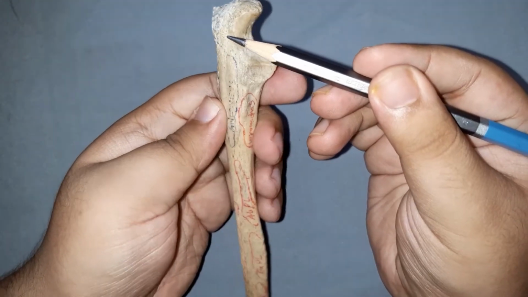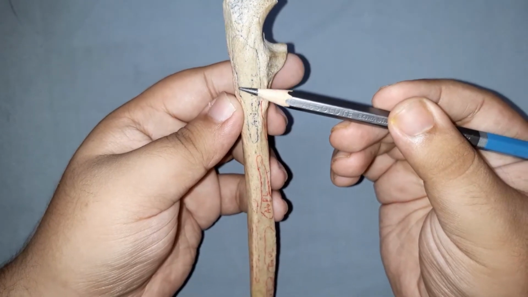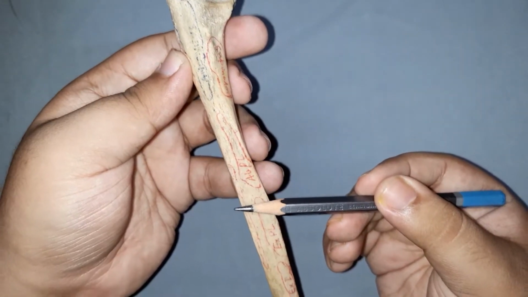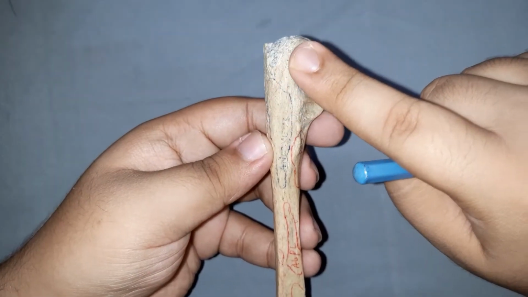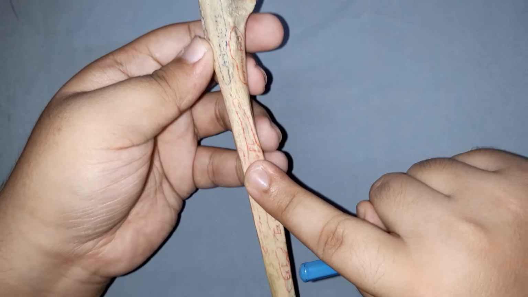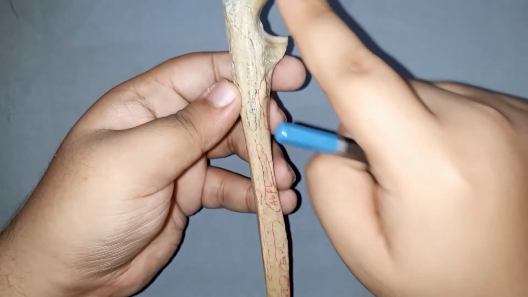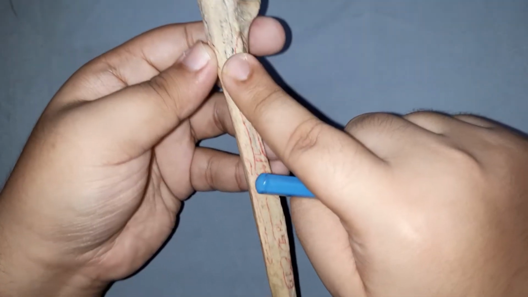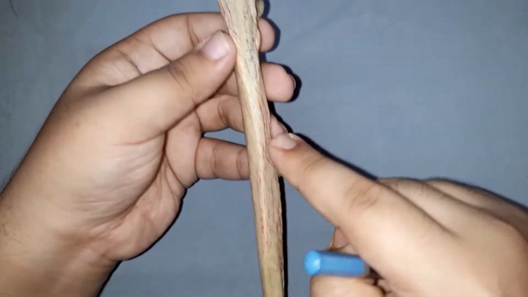Lateral surface. What about the lateral surface? Well, you can see that the lateral surface is continuous as a surface of the ulna shaft, which we will later come to know as the posterior surface of the ulna. So the lateral surface of the olecranon process continues as the posterior surface of the ulna. Don't worry, we will talk about this later.